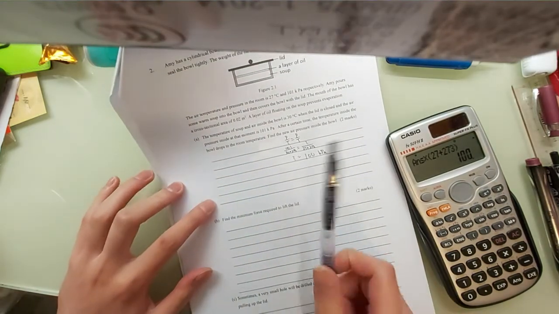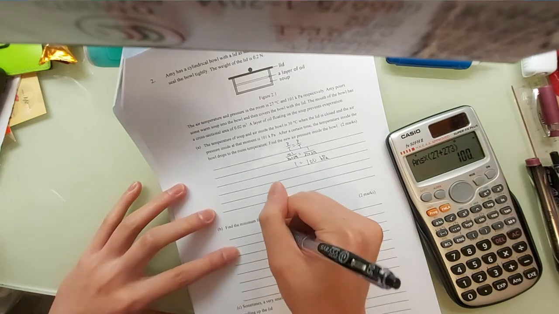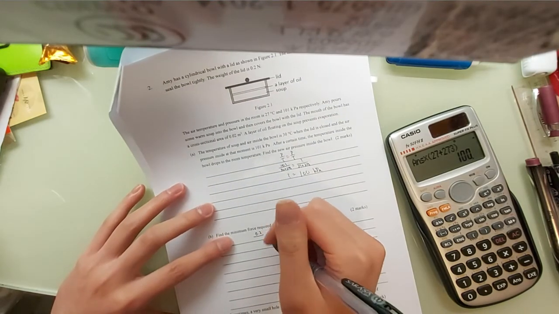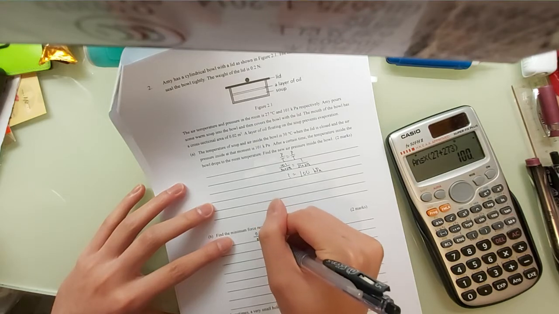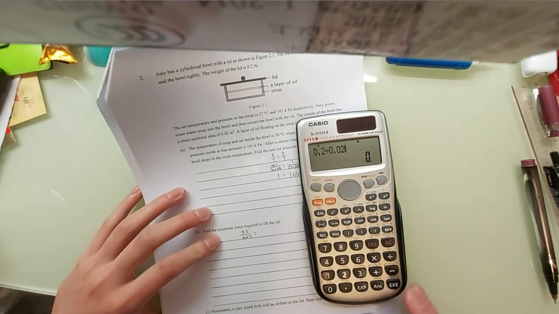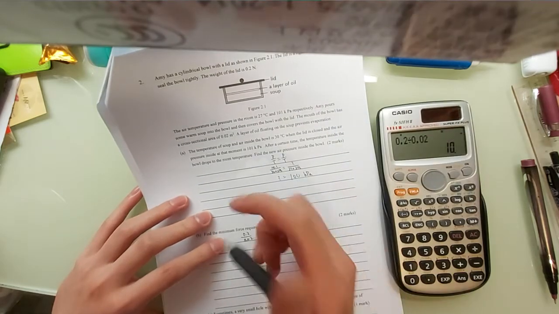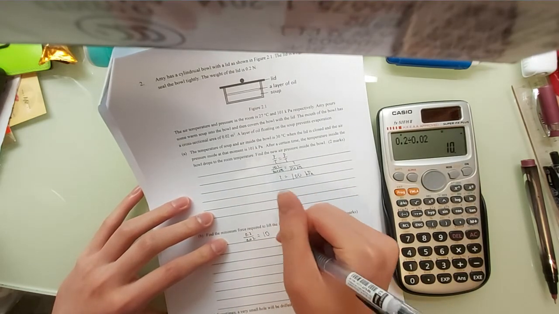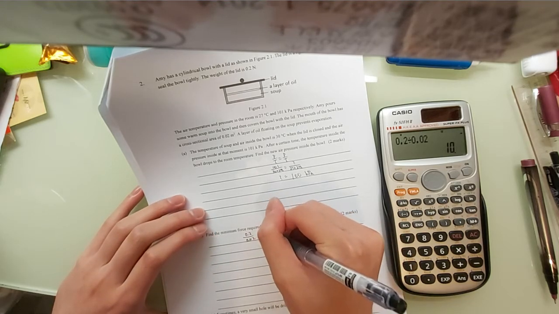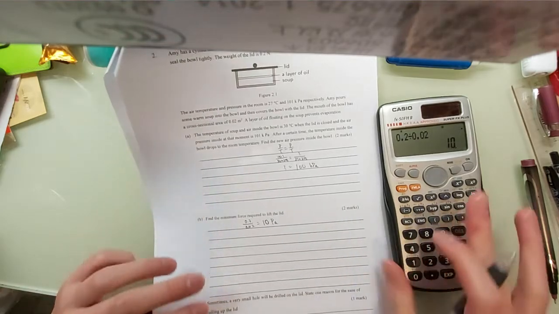Oh, so I guess Newton per meter square equals a Pascal. So the weight of the lid is 0.2 newtons, and the cross-sectional area is this thing. So 0.2 over 0.02 is 10. I'm dumb. I am actually stupid. 10 Pascal? That doesn't make any sense. I'm wrong. I'm definitely wrong on this one.